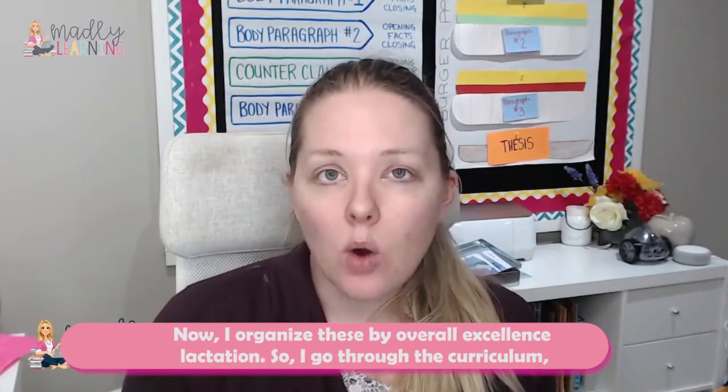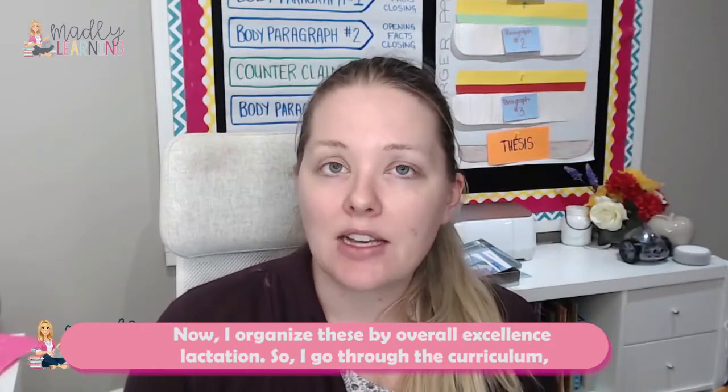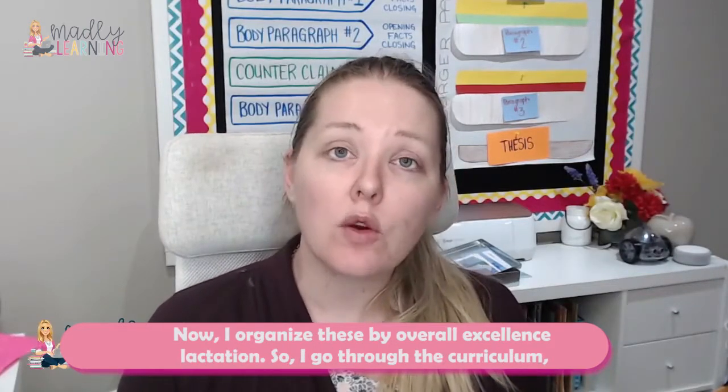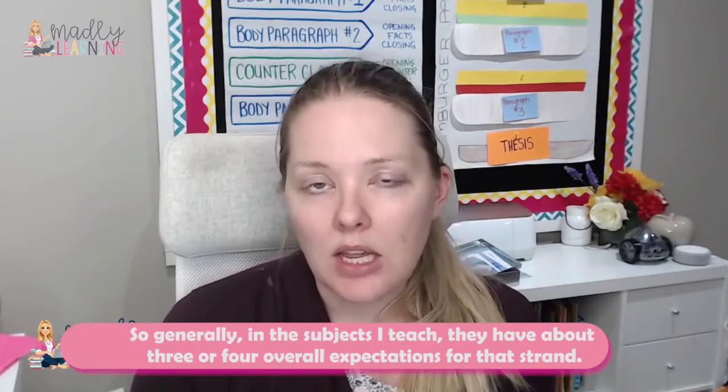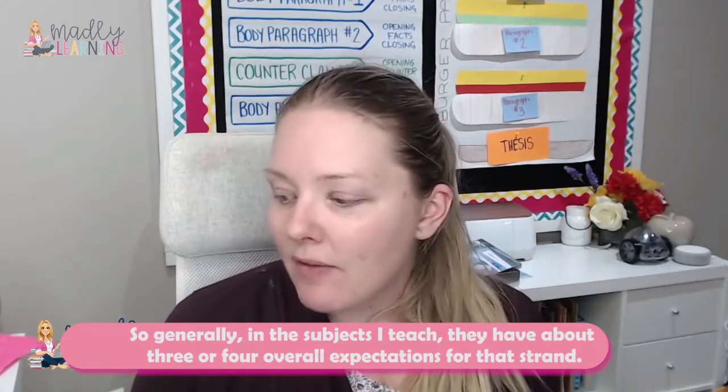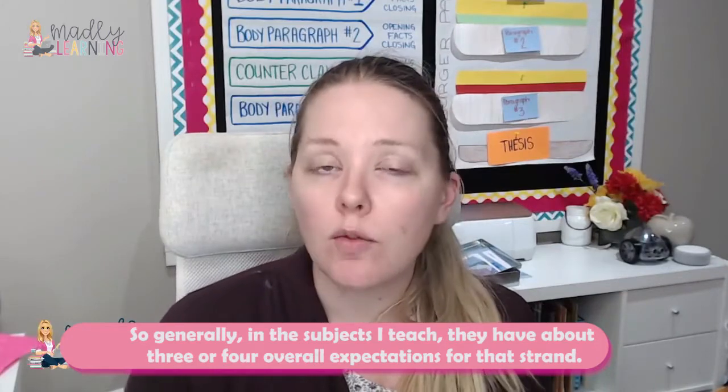So the first thing that I'm going to do is gather as many resources as I can to look at what these marks would be. Now, I organize these by overall expectation. So I go through the curriculum and I'm looking at overall expectations. Generally in the subjects I teach, they have about 3 or 4 overall expectations for that strand.